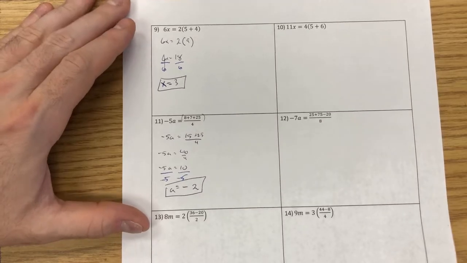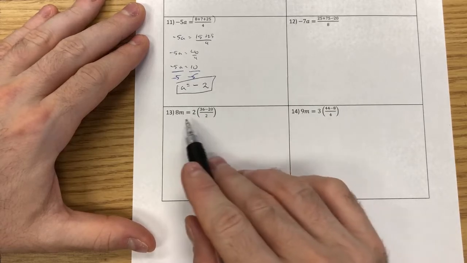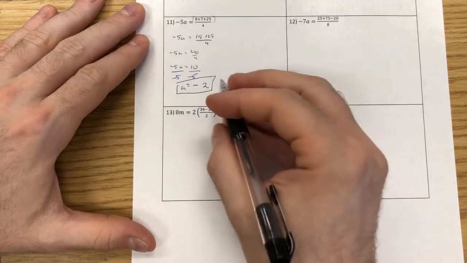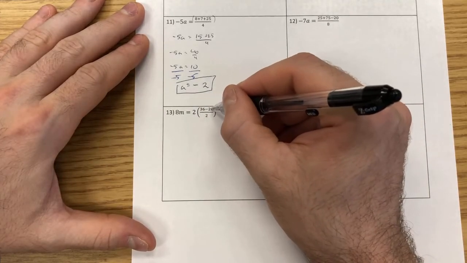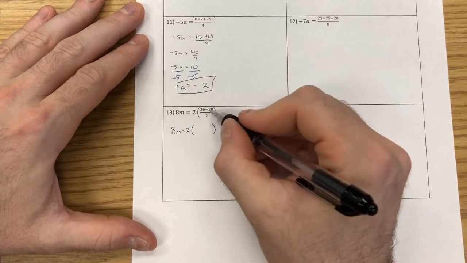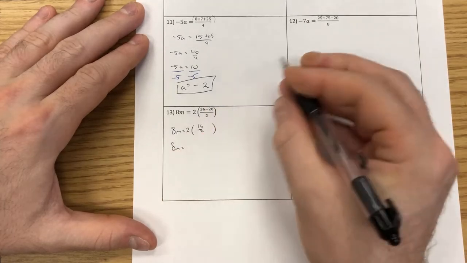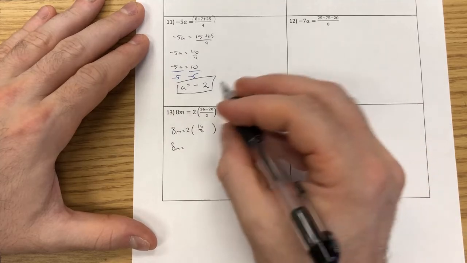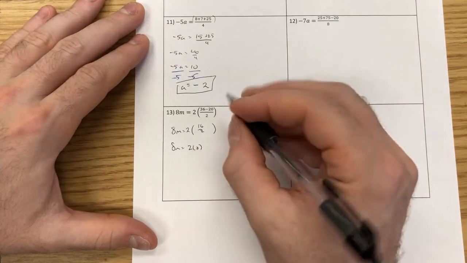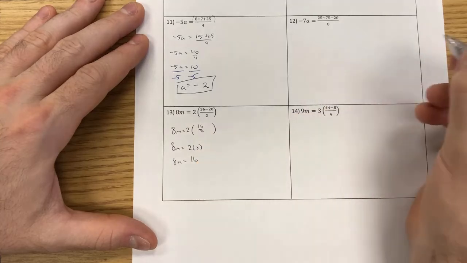Awesome. And last but not least, I do the same thing down here. I have the variable only on one side, so I'm going to clean up everything I can on this right-hand side. So I'm going to follow the fraction and do what's in the top first. So 36 minus 20 is going to be 16. And then I do what's inside the parentheses. 16 divided by 2 is going to be 8. And then in this case, I have 8m is equal to 2 times 8, which is 16.